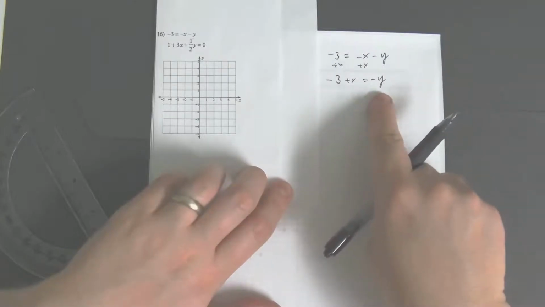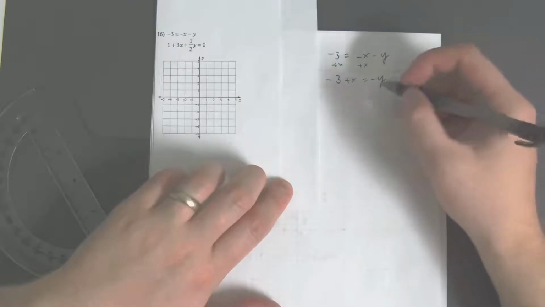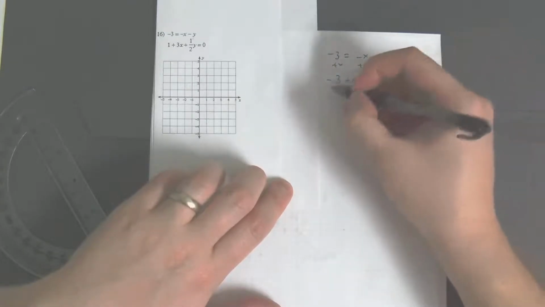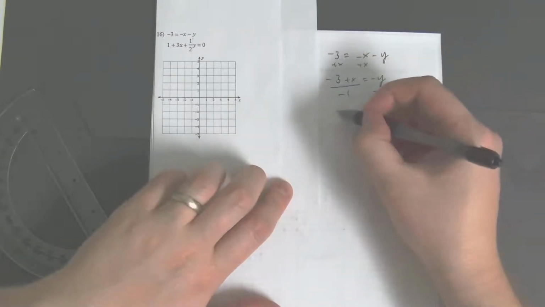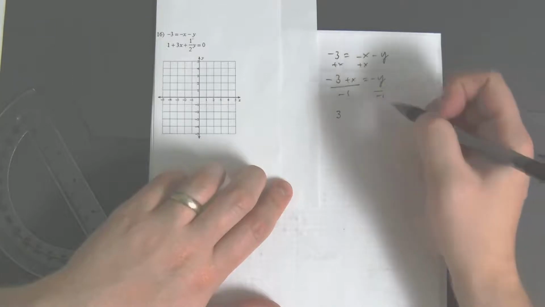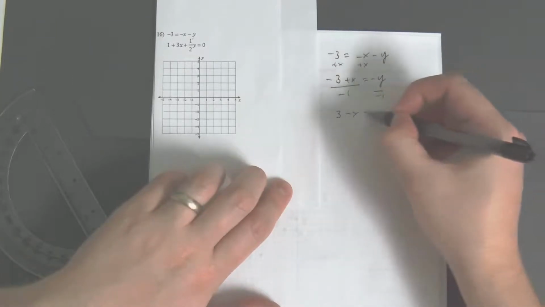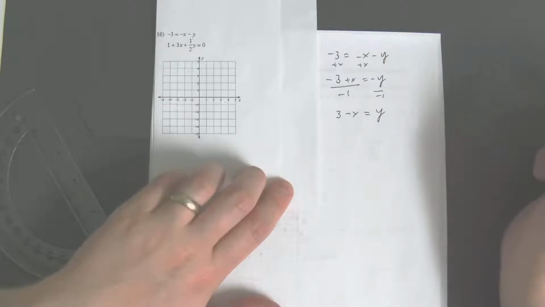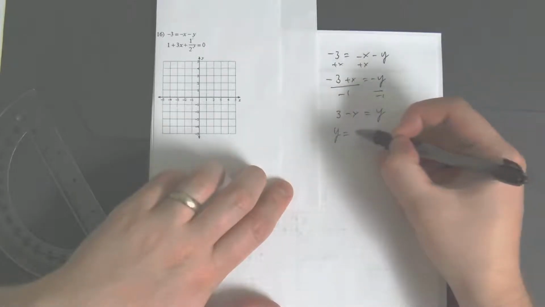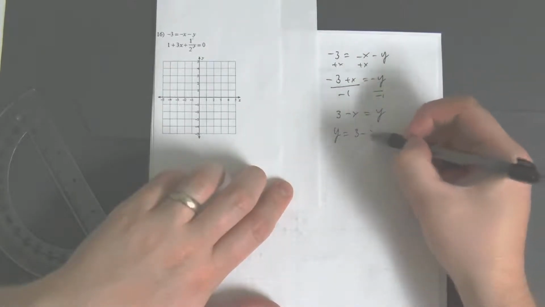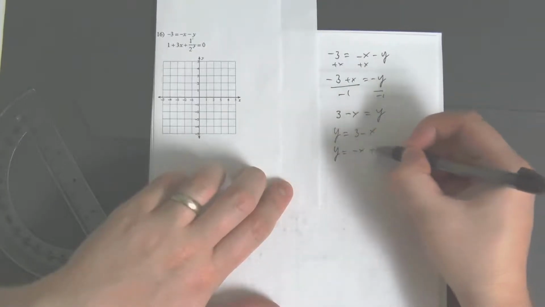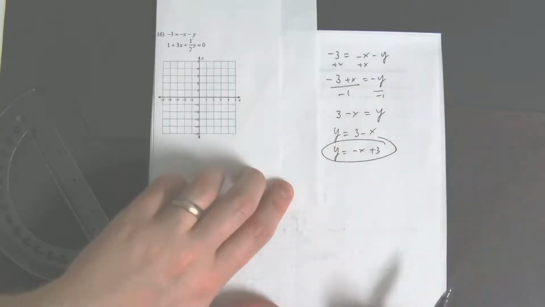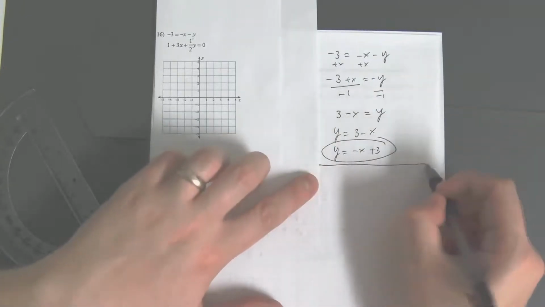Here, y is still not isolated, so I multiply or divide both sides by negative 1. So it just means the signs will flip, so that negative 3 becomes a positive 3, and then that positive x becomes a negative x equals y. And if we wanted to see y on the left or right, y equals 3 minus x. Let's flip it so the x is first. Y equals negative x plus 3. That's our first line.